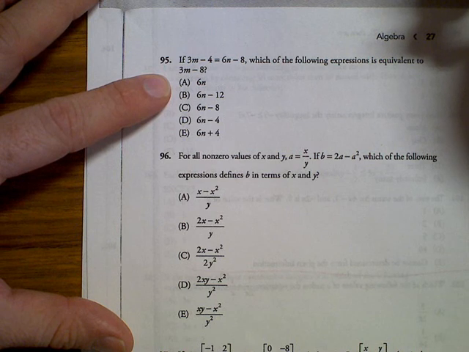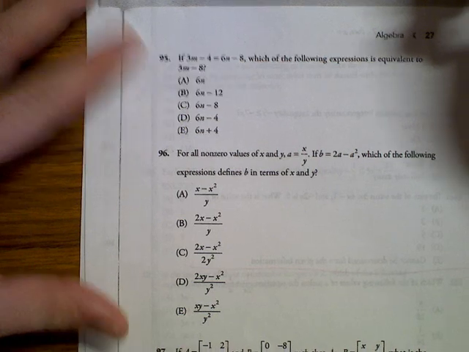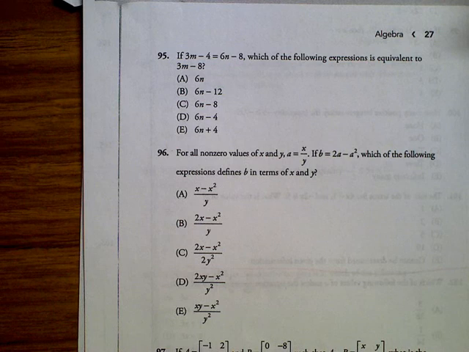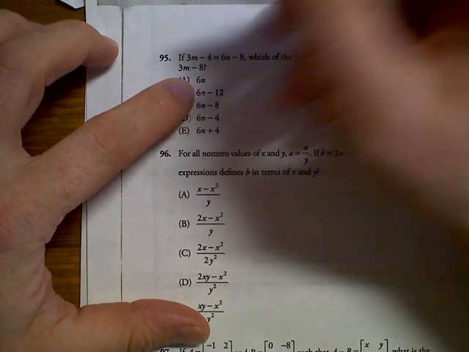So let's see. How do I want to do this? If I solve for m, then I know what n has to be.